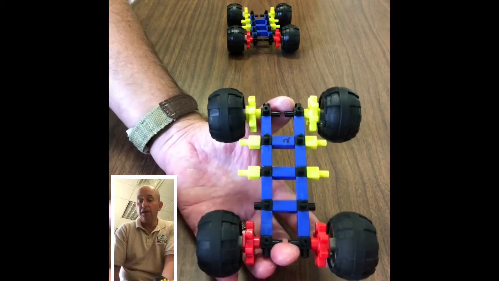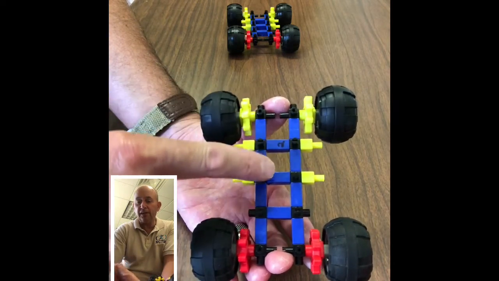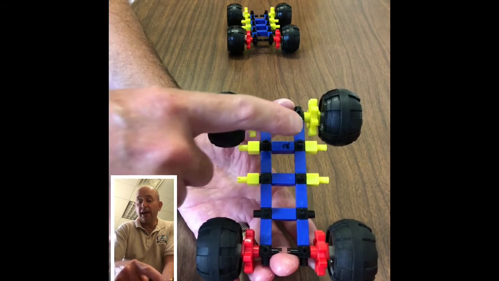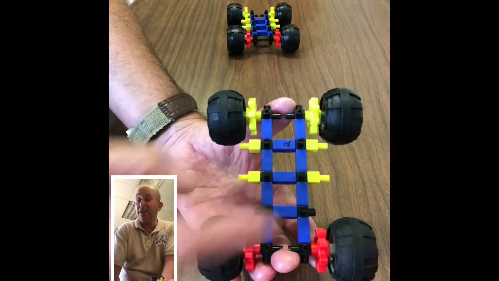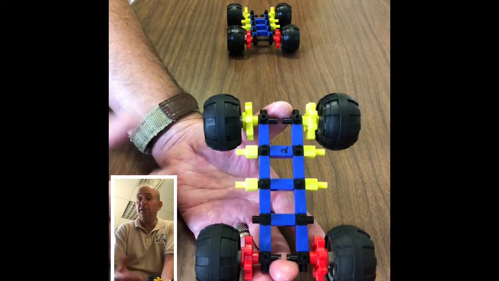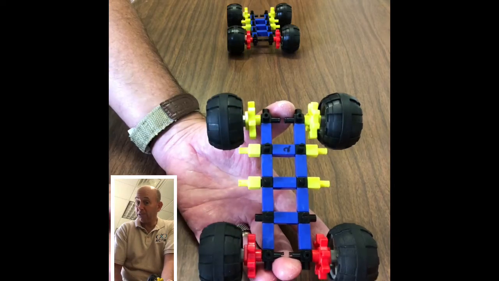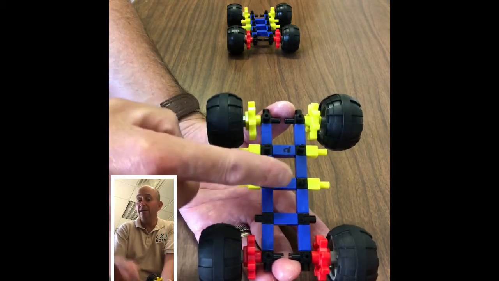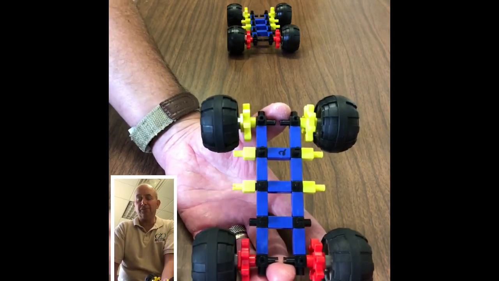Okay? So, if you look at it, we have 1, 2, 3, 4, 5, 6, 7, 8, 9, 10 of the 6-way axles. And how many pillars did we need? 1, 2, 3, 4, 5, 6, 7, 8, 9, 10, 11. So the pillars to 6-way axles is a ratio of 11 pillars to 10 axles. Okay? Kind of caught me off guard.